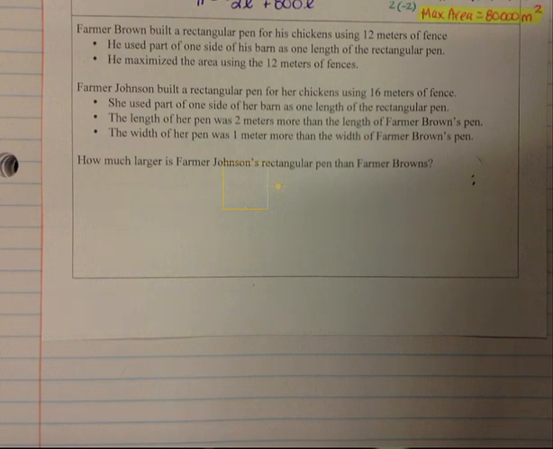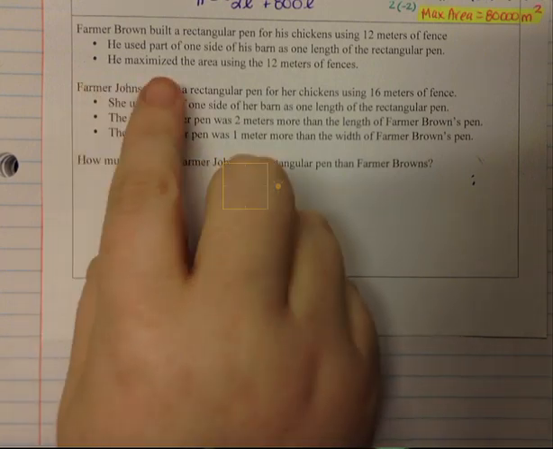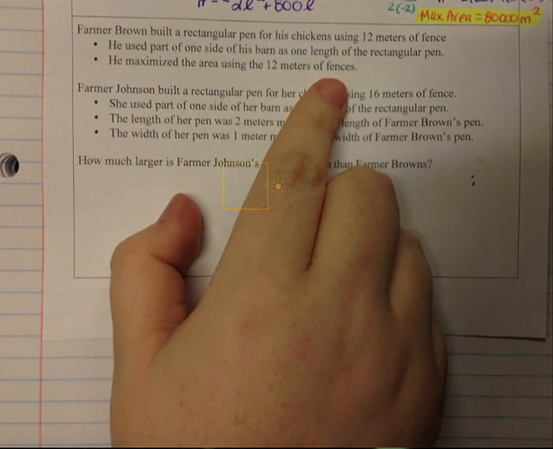This video is quadratic applications about maximizing area. This time we have Farmer Brown, who built a rectangular pen for his chickens using 12 meters of fence. He used part of one side of his barn as one length of the rectangular pen, and he maximized the area using the 12 meters of fence.